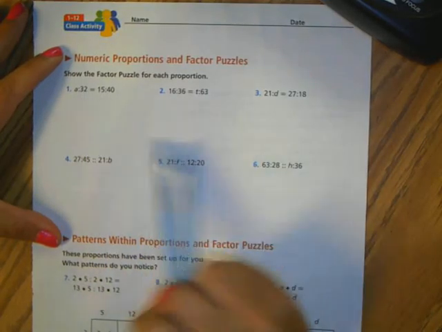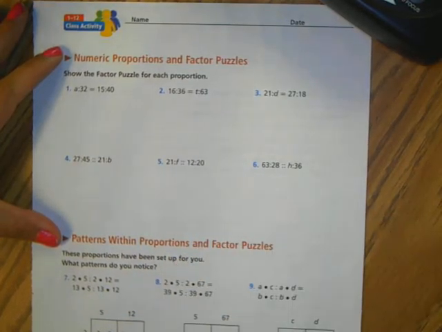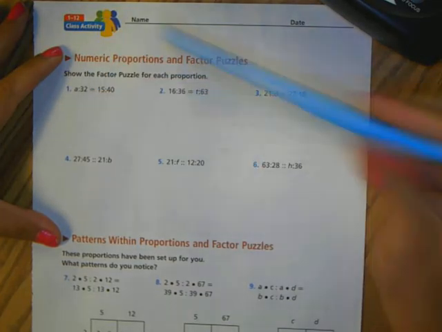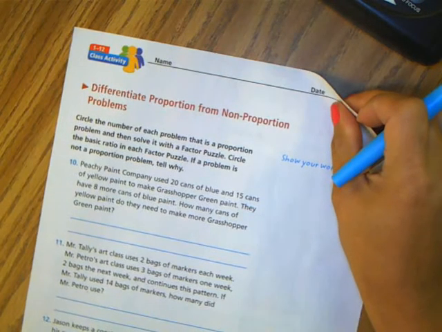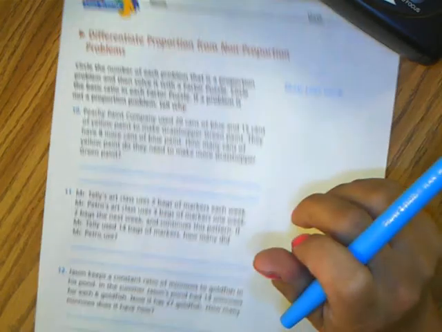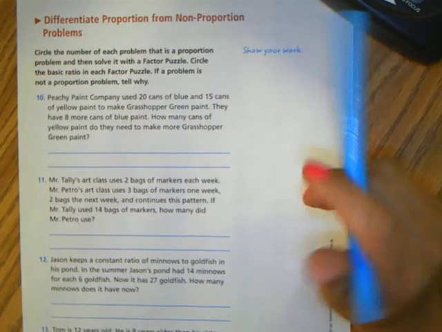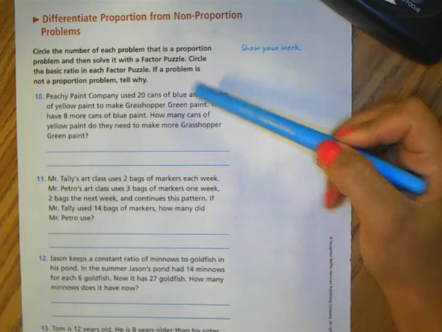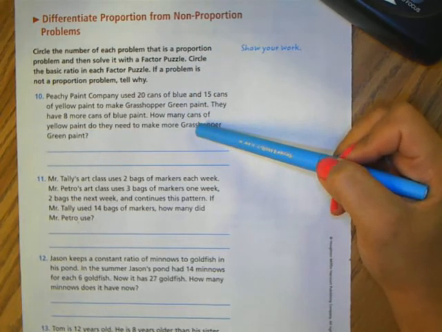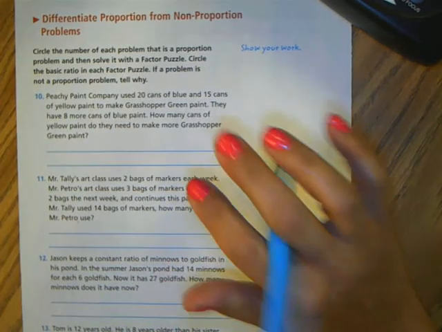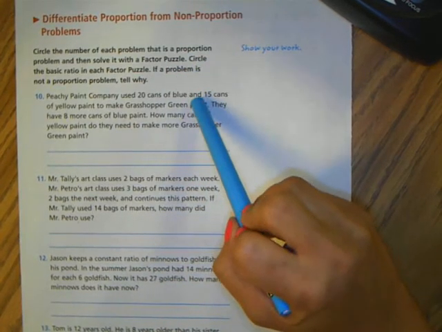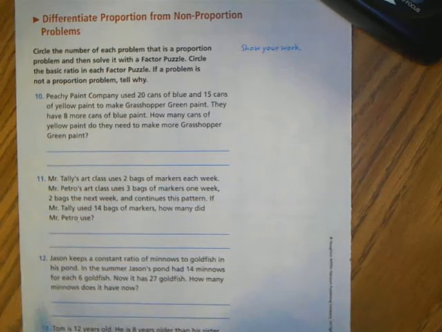Let's see. I think the back. Okay, so look at the back for a minute. If you get time, you can go to the back. Here you have to read the problem. And then remember yesterday we talked about how do you know if it's a proportion problem or not? So now you're going to circle each problem that is, and then you're going to solve it. If it's not a proportion problem, tell why. This is a little more practice from yesterday.